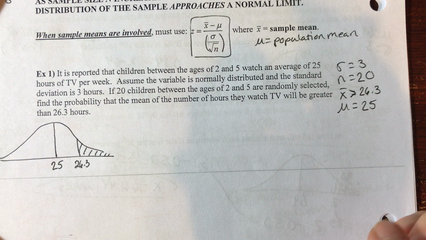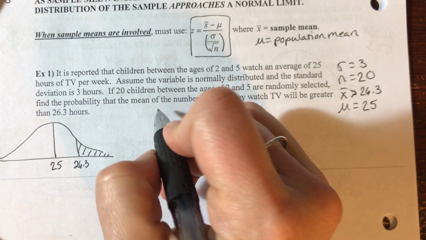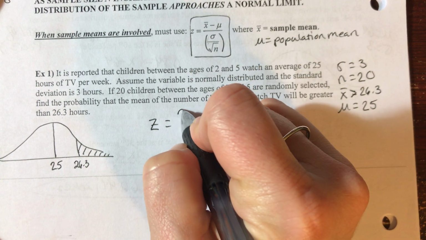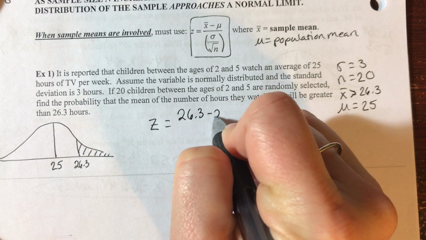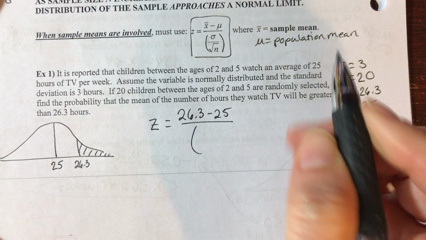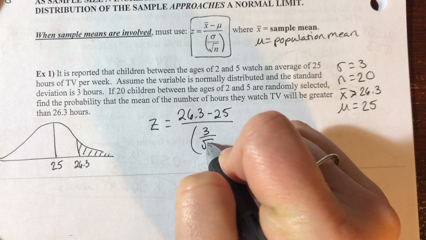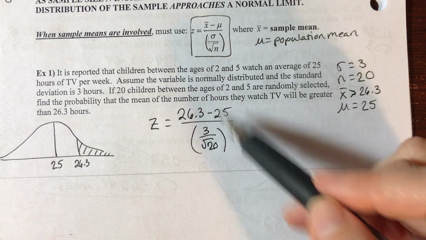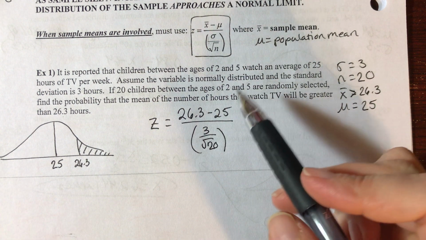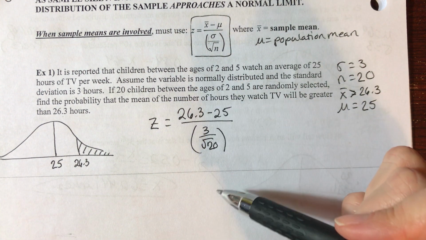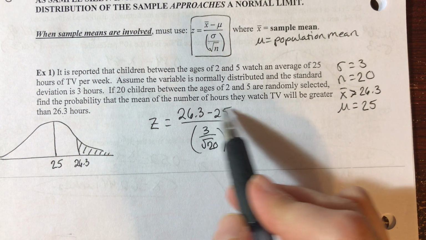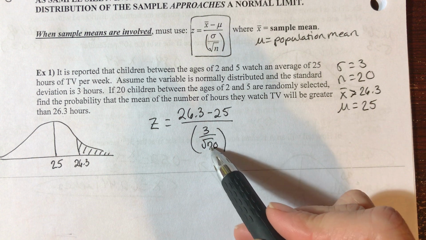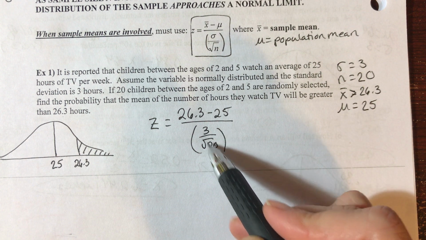It's going to seem like the same process, but what we need to make sure we pay attention to is when we do our z-score formula, we're going to have X bar minus mu over our sigma is 3 and our square root of n is root 20. Now, when you type this in your calculator, and I apologize, I don't have my calculator near me, but you're going to hit Control Divide to get your fraction bar, type in the top, then click your cursor in the bottom and hit Control Divide again, and it's going to give you a new fraction, just in the denominator.